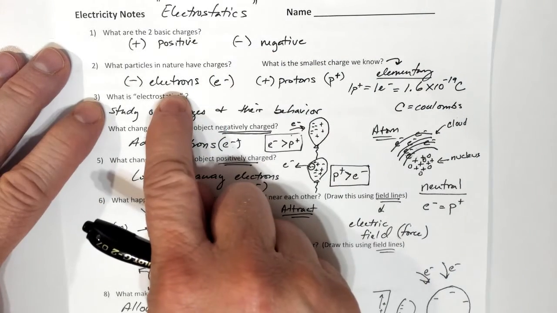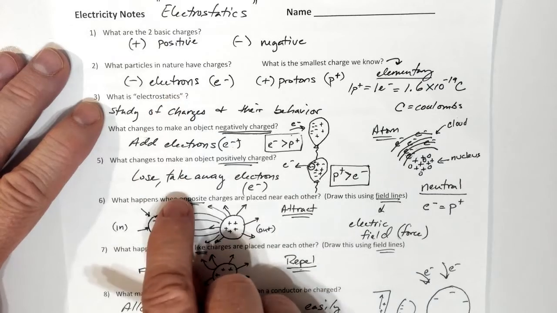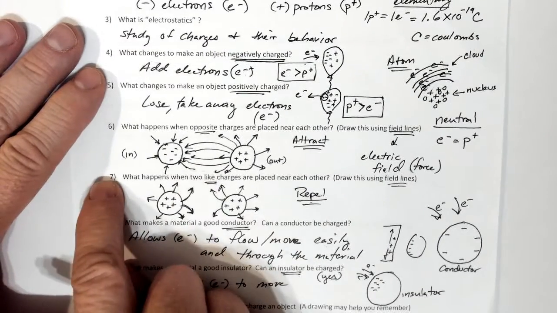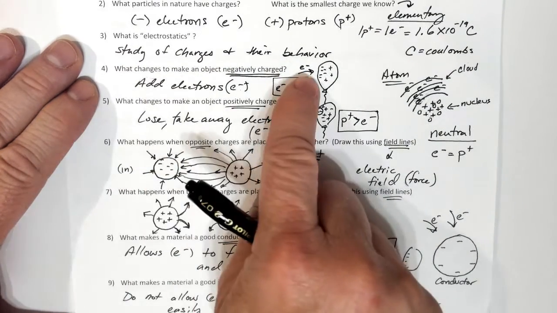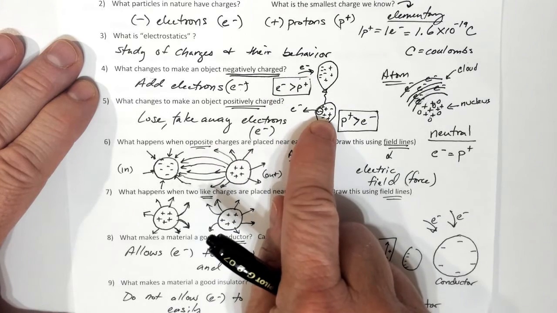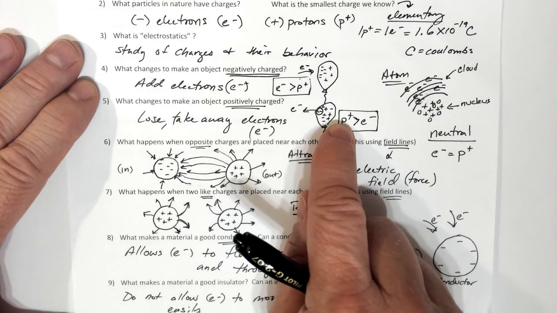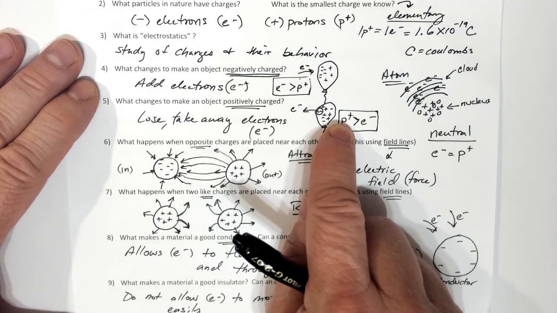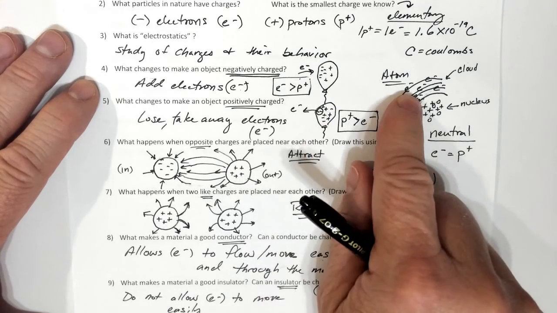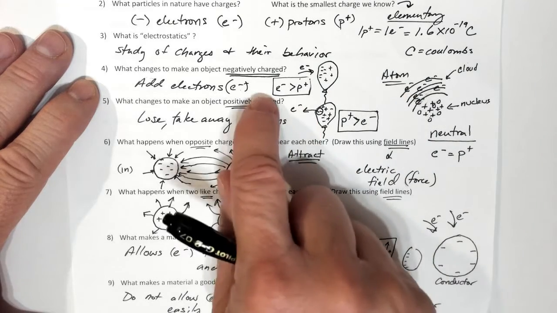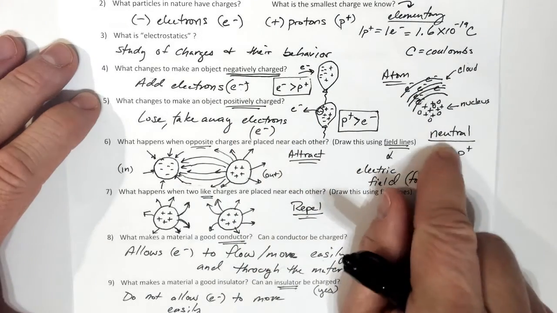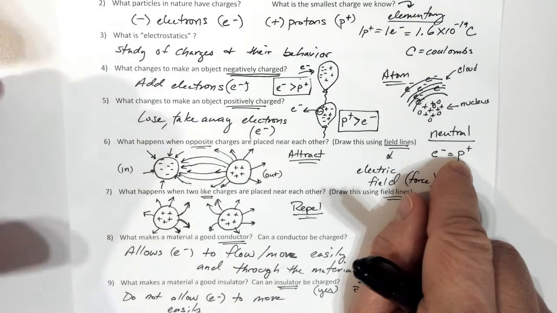Our electrons are the ones that do the moving. So remember, when something is made negative, it's because electrons are moving onto that object. Things that are positive are because electrons have left the object, and the protons left behind are greater in number. So it's the electrons that make positive and negative charges, which is kind of unique. And neutral objects are where the electrons and protons are equal.